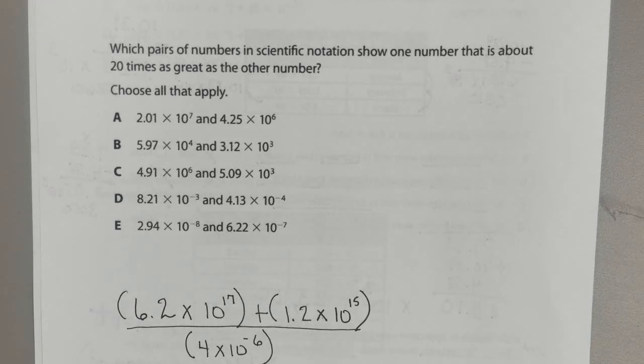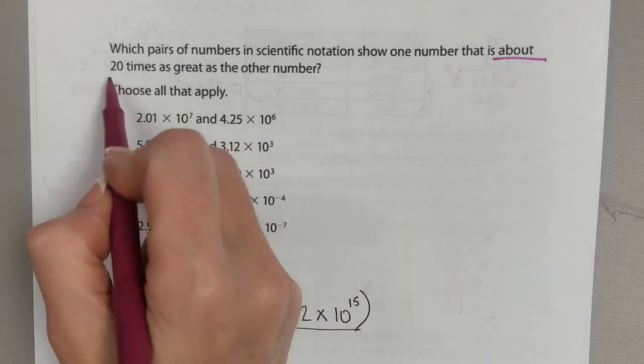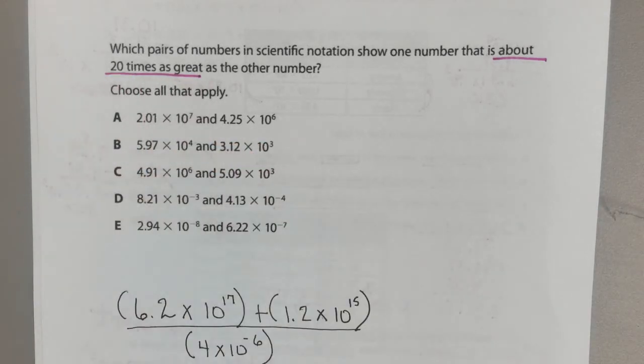What are you going to do? Well, I do what? Oh, I wouldn't want to put these in standard form. No way. You got to divide, because they're looking at, is it about, and about is a key word, 20 times as great. So we're saying if I took one number, multiplied it by 20, would I get the other number? That's what it's asking.